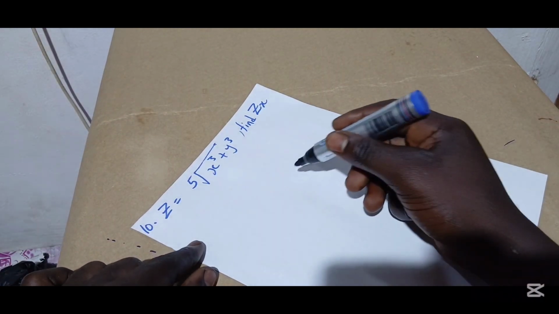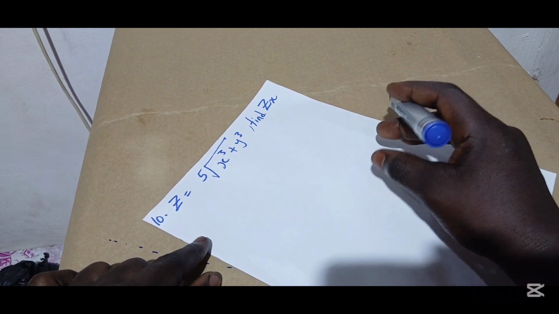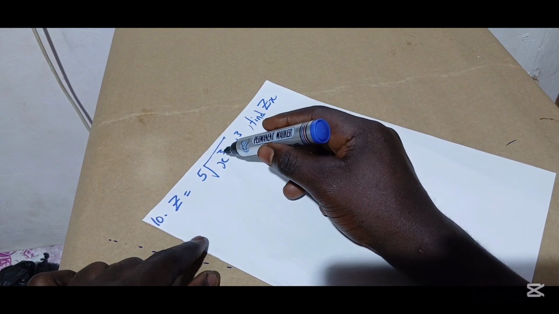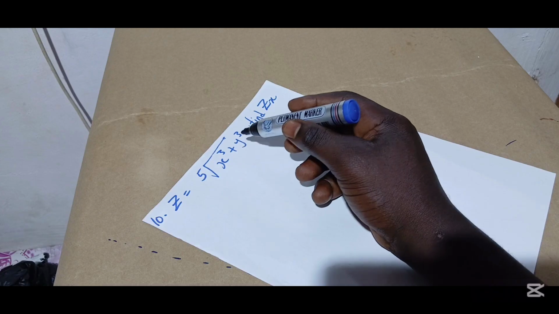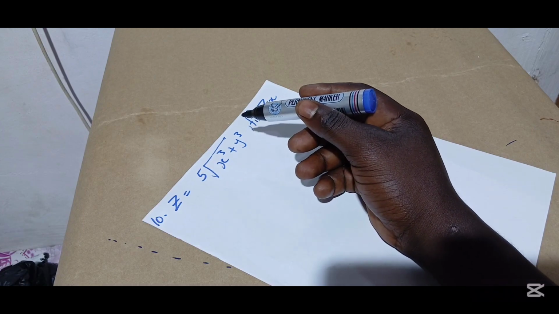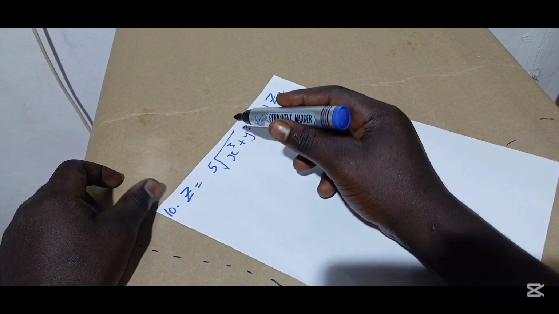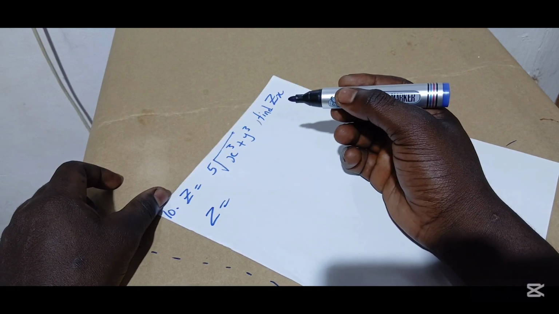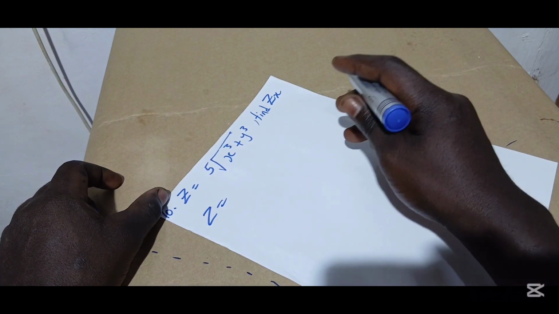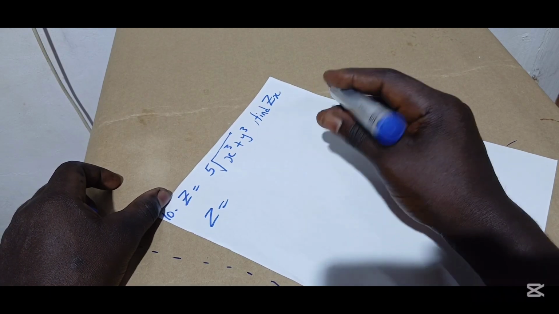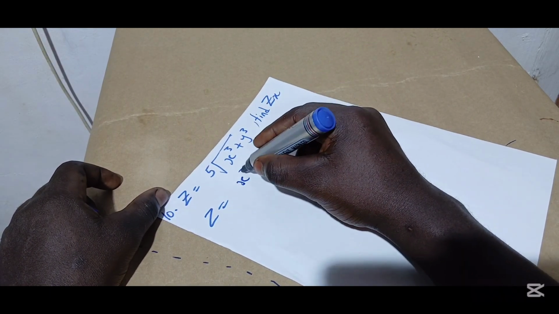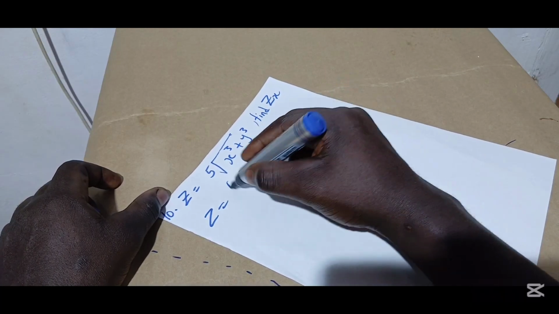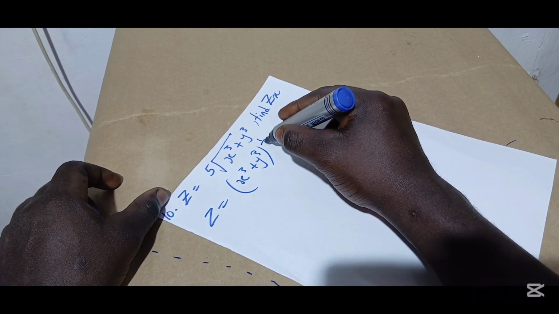Find the partial derivative with respect to z of the cube root of x, fifth root of x cubed plus y cubed. So how do we do this? We can rewrite this whole term as z equals. Mind you, we are always trying to put the problem in a form that will be easier for us to solve, right? Good. So we have x to the power 3 plus y to the power 3, all to the power 1 on 5.